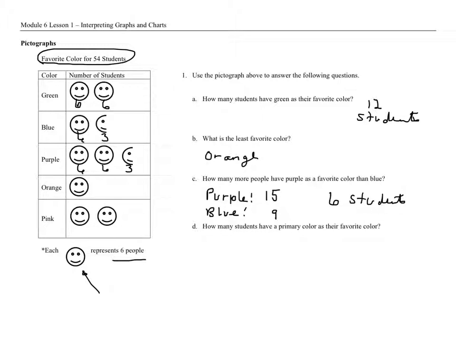And last but not least on the pictograph, how many students have a primary color as their favorite color? So the primary colors are blue, red, and yellow. So I look down the list and I only see one primary color, which is blue, so it would be 9 students.